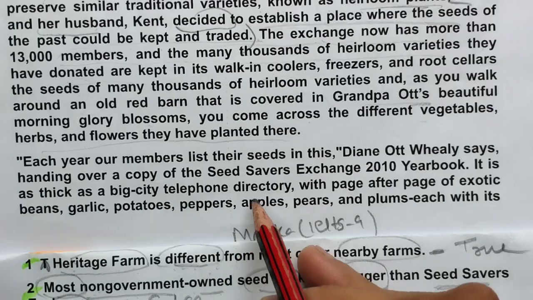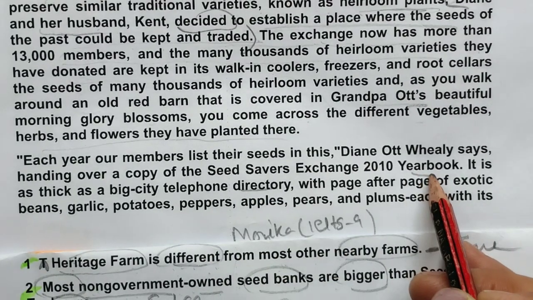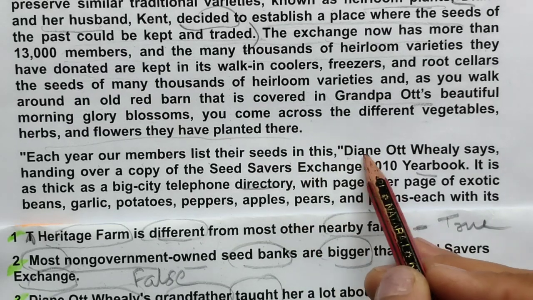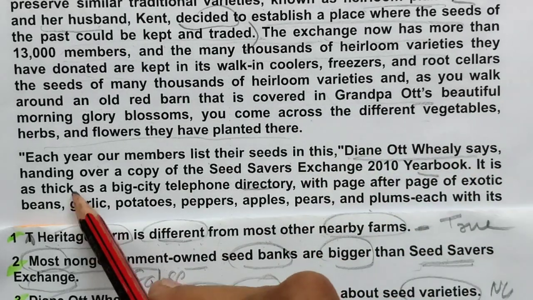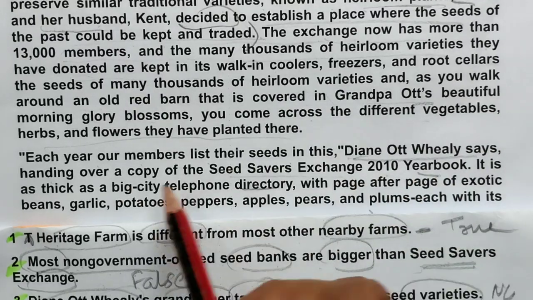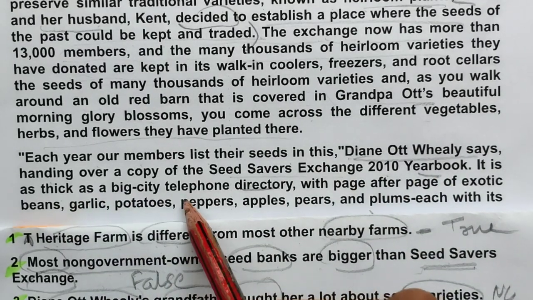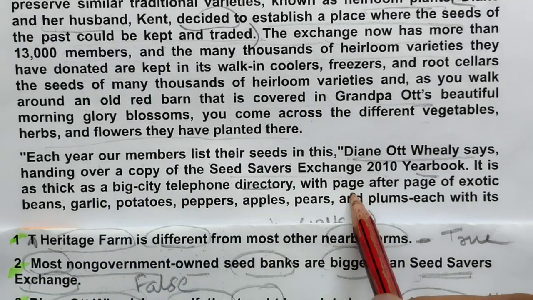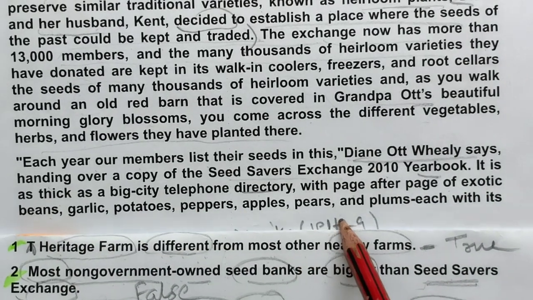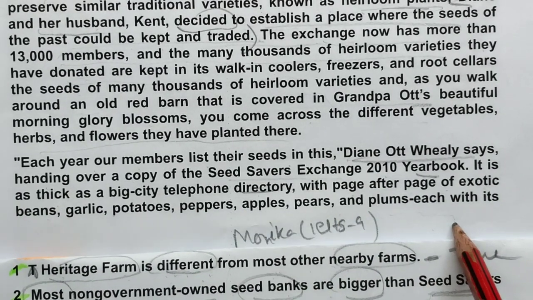So here, directory word is here, yearbook is here. Each year our members list their seeds in this, Dinah Otwele says, handing over a copy of the Seed Saver Exchange 2010. It is as thick as a big city telephone directory, with page after page of exotic beans, garlic, peppers, pears, plums, each with its own name.